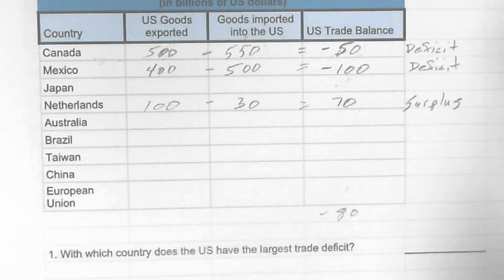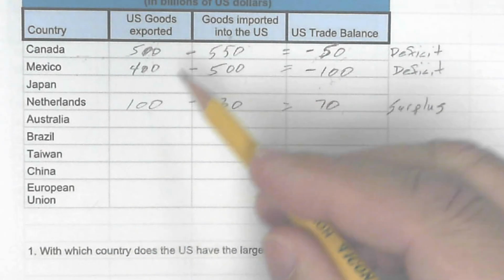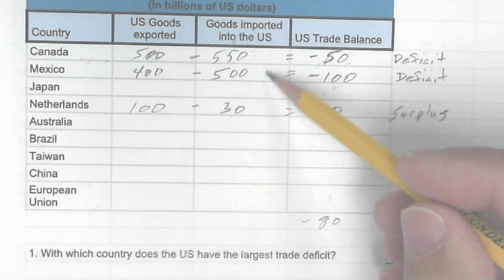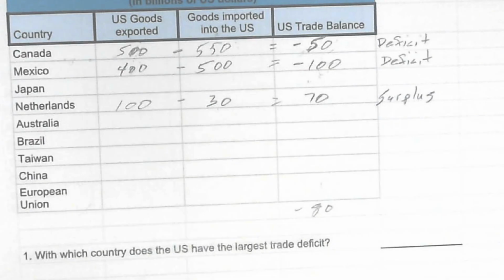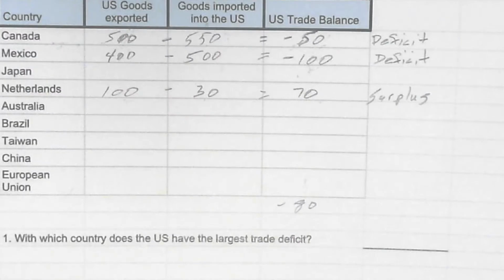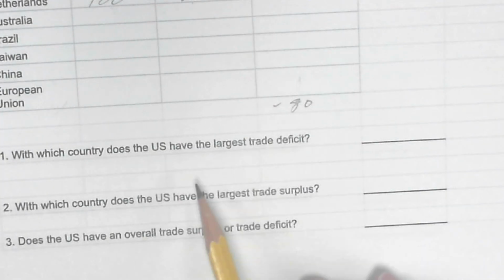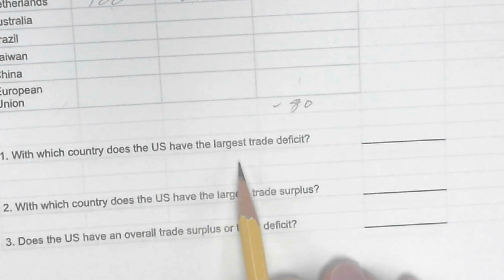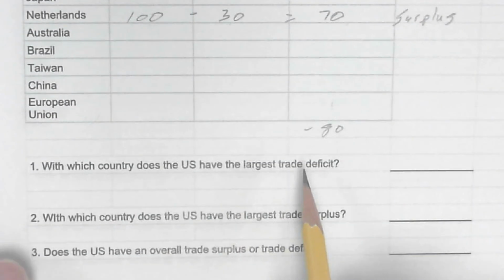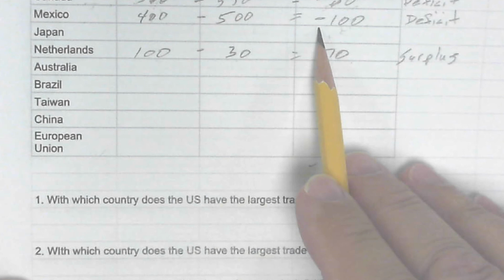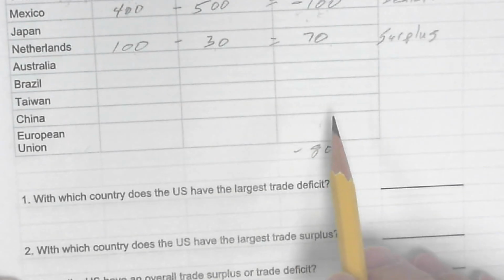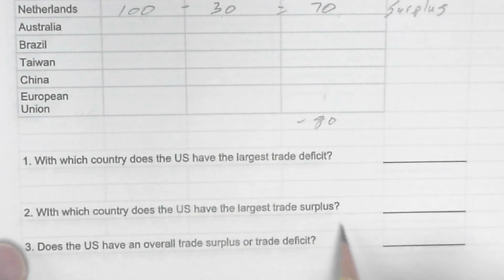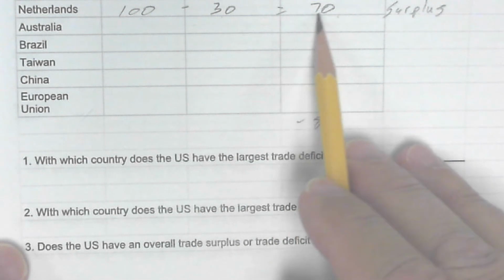So remember, it's basic math. You're going to have to do one of these. The numbers are already filled in. It's worth 24 points. You've got 3 questions on the bottom. Which country does the U.S. have the largest trade deficit with? And your deficits are going to be the ones with the negative numbers. Which country do we have the largest trade surplus with? Those are the positive numbers.